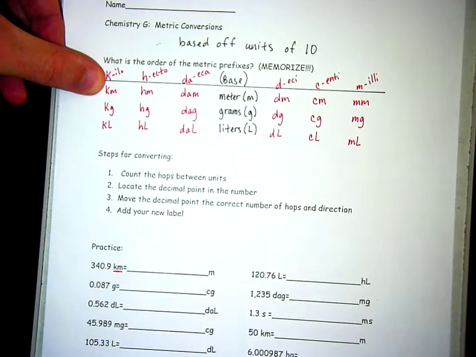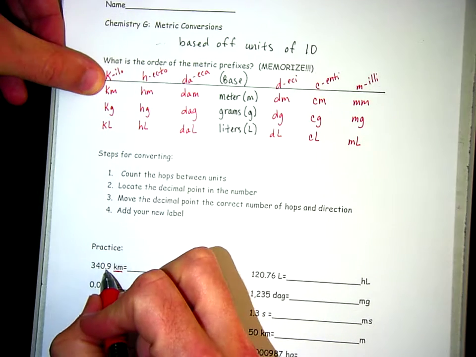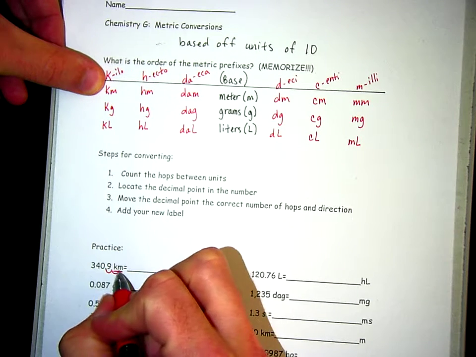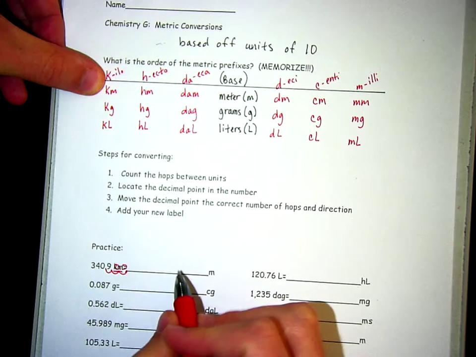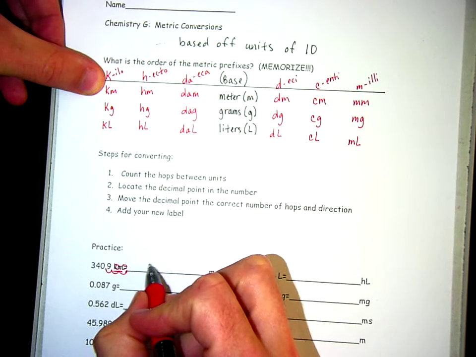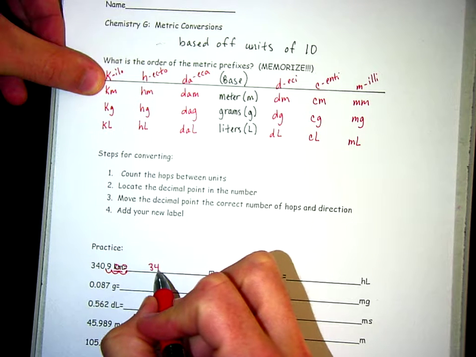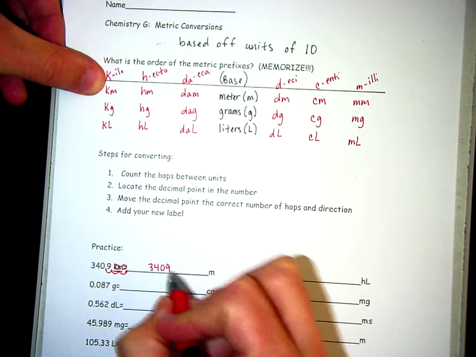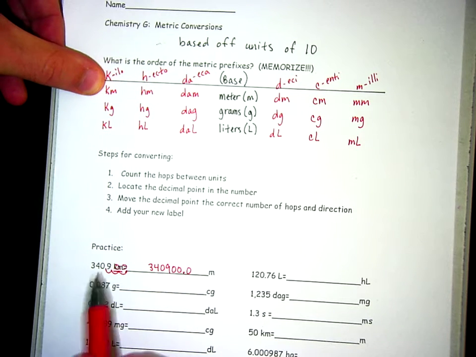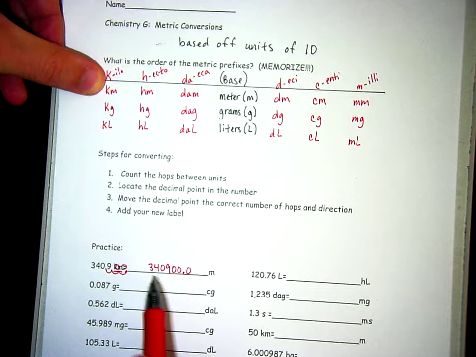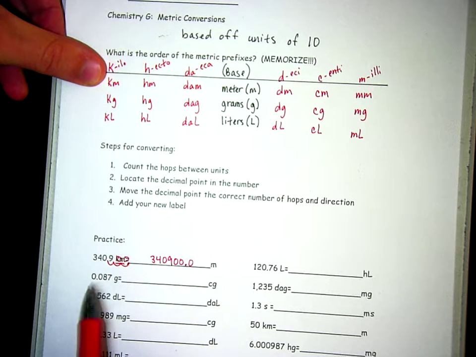We fill in the empty spaces with zeros, and our new number becomes 340,900.0 meters. So 340.9 kilometers is equal to 340,900 meters.